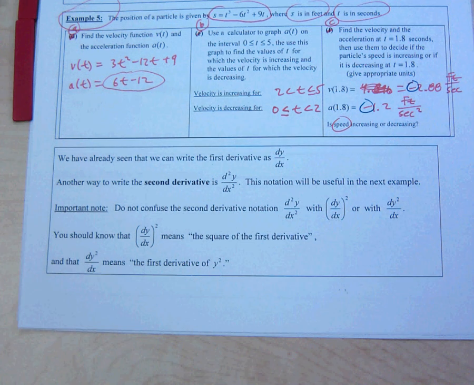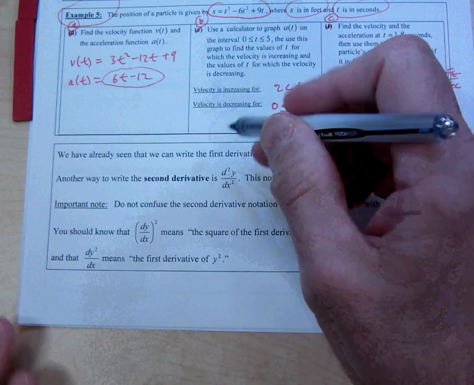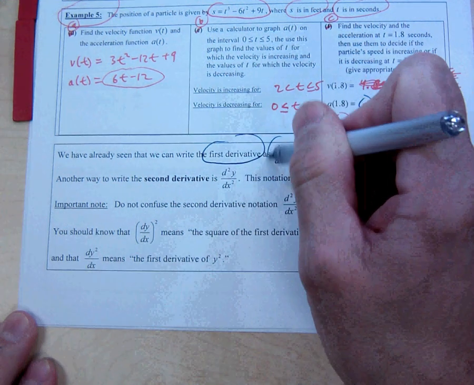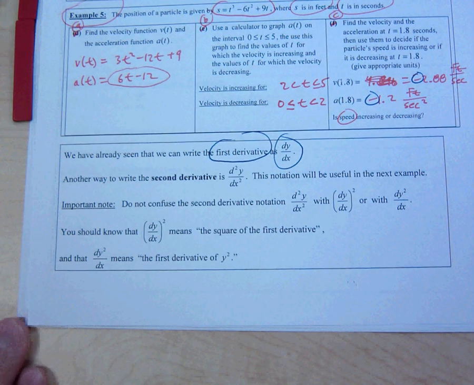All right, clearly you guys are learning a lot of different things today. Now we're moving on to something completely different again. This is probably the fourth different thing we've learned today. So here it is. We've been doing this all year, right? One way we can write the derivative is dy over dx. That means the derivative of y with respect to x.